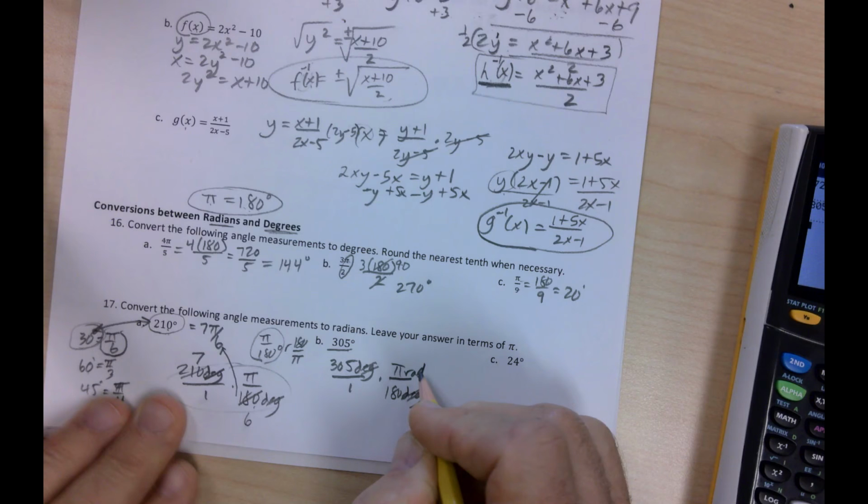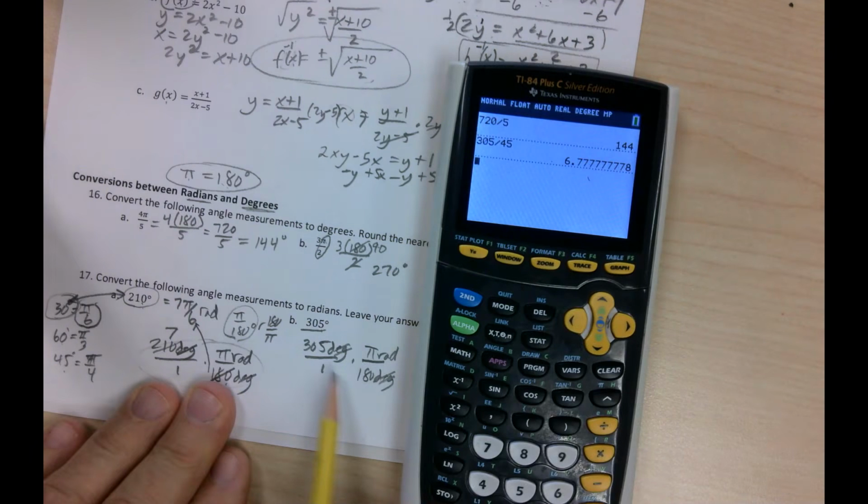I didn't put that over here. So it should have been 7 pi over 6 radians, but I don't get too hung up on that. Alright, so this is going to get a little weird, but 5 goes into 305, so 305 divided by 5, 61.